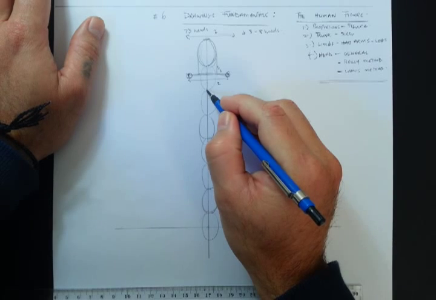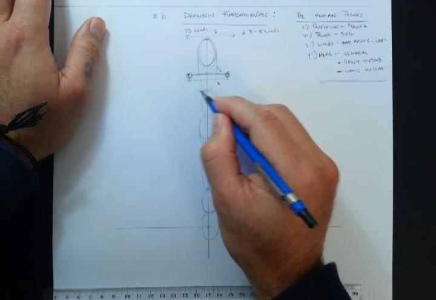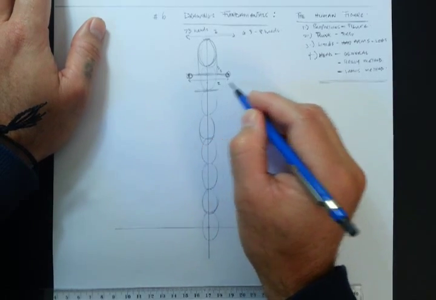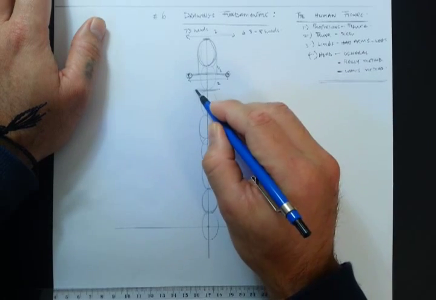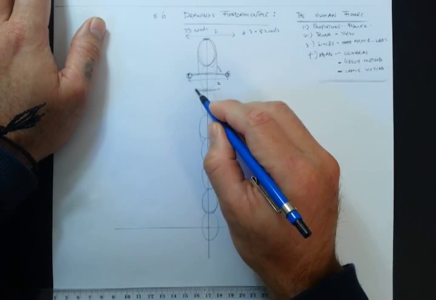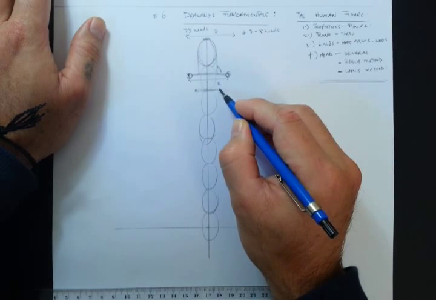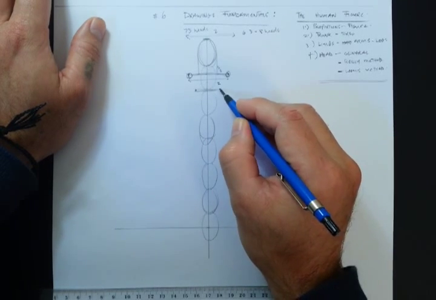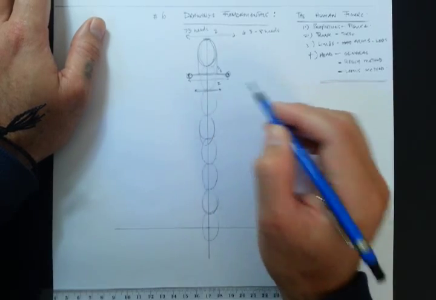Okay, and round about where the second head ends is where the nipples are going to be, for both men and women. Generally the woman's is a little bit lower, but if it's a young girl, it'll probably be in the same place.